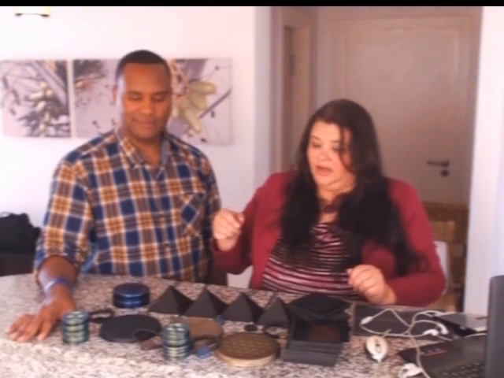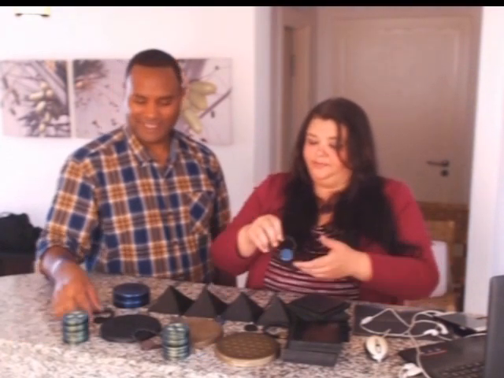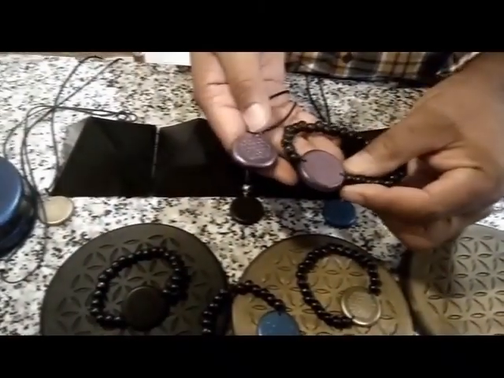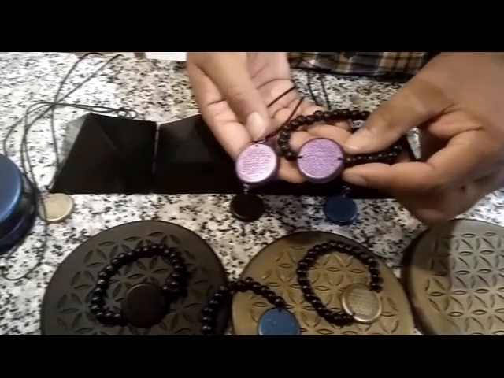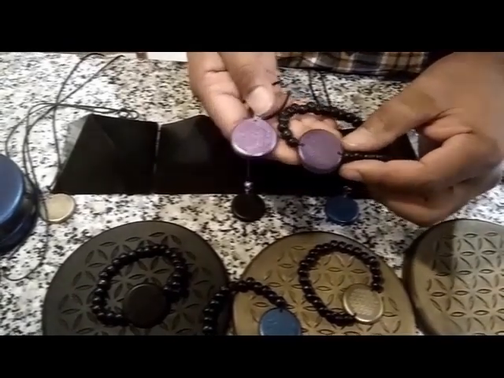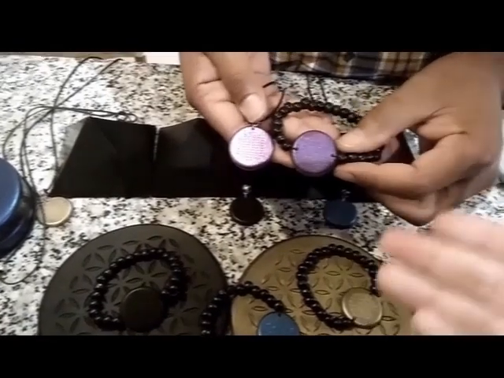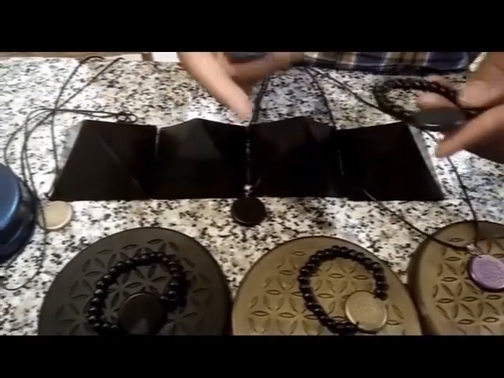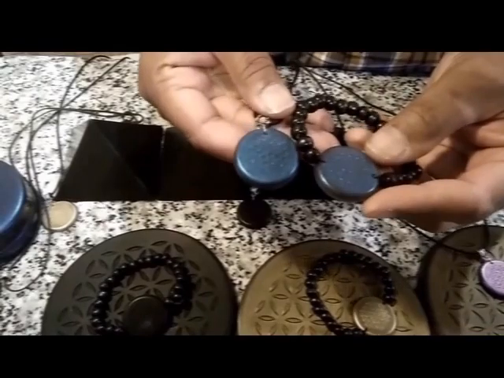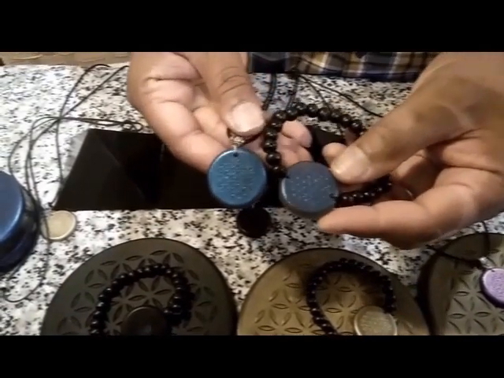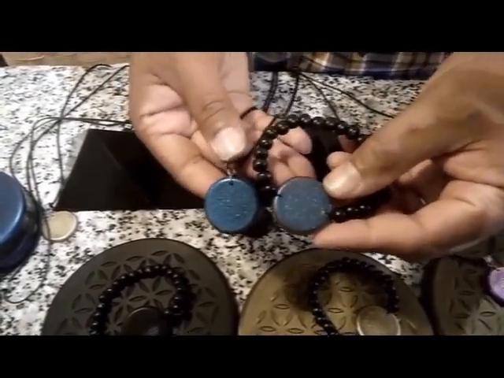Let's talk about these bracelets too. Great. Right, because now what we've got is a matching bracelet and pendant set. So this is our newest. You can see we've got different matching bracelets and pendants. We have them in blue. I think this blue is gorgeous. It's a holographic blue, so it kind of shimmers a bit when you shade it in the light.